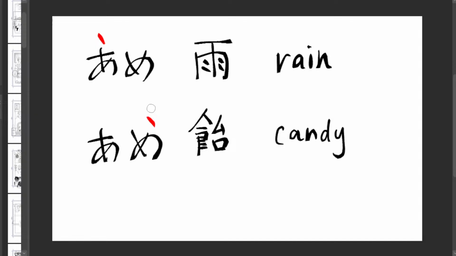But in Japanese, they will have the same sound with the same intonation, but with different meaning. So that's how the language is. You either understand from context, or usually in Japanese daily conversation, you'll say, which kanji do you use to write it?